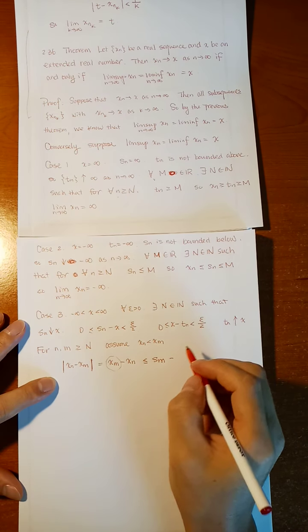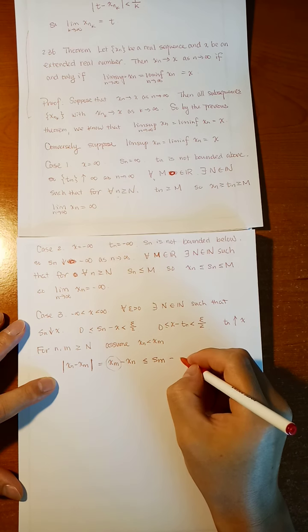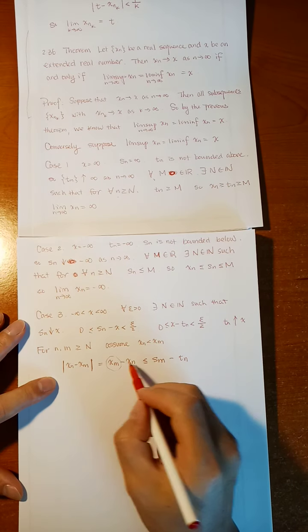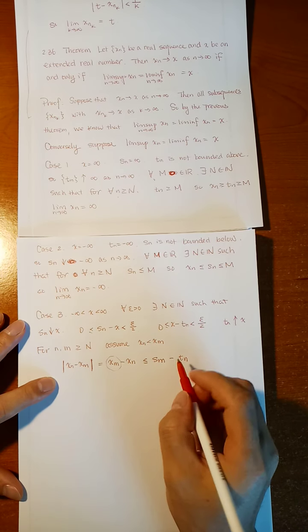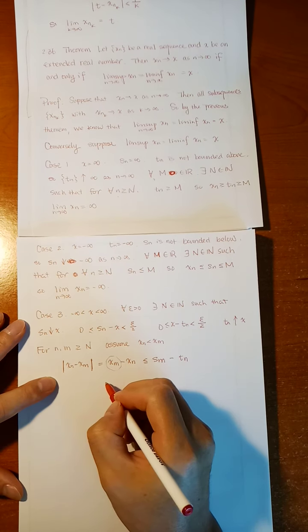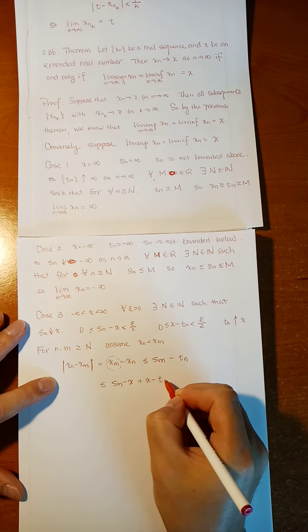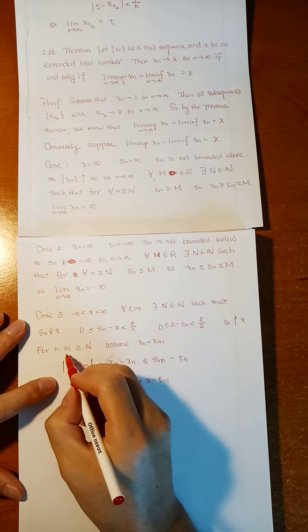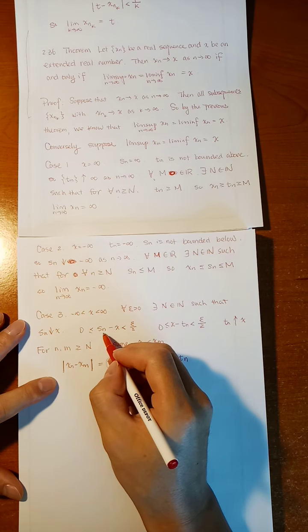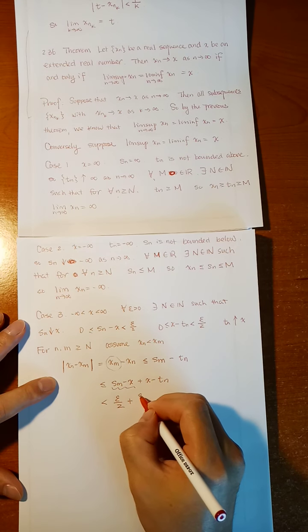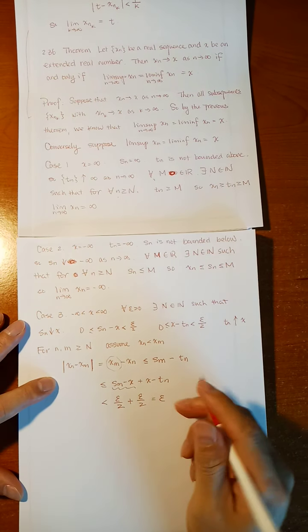xn is greater than the inf Tn, but with a negative sign, it's still less than Tn. Correct? This one is greater than it, but with negative sign, it's also less than. And so xm minus xn is at most Sm minus x plus x minus Tn. When m and n are both greater than capital N, Sm minus x is less than epsilon over 2. X minus Tn is also less than epsilon over 2. So this is exactly epsilon.